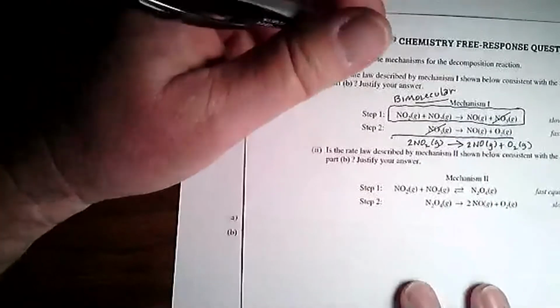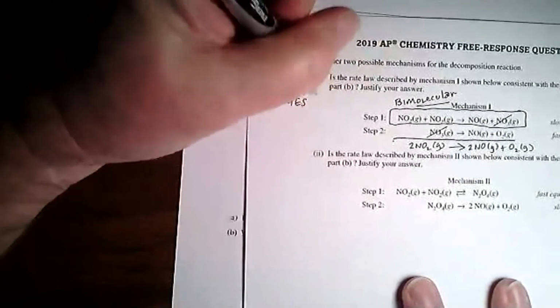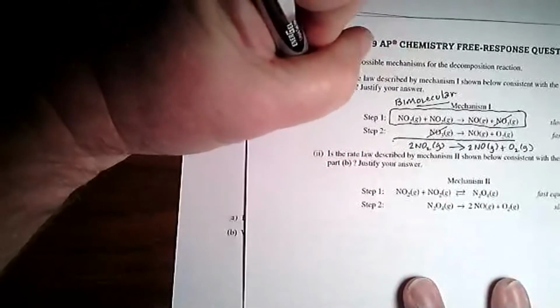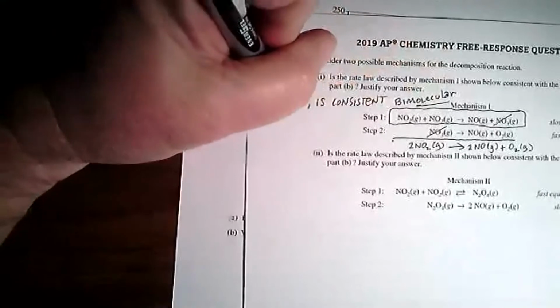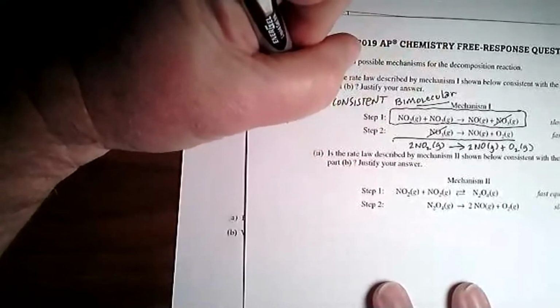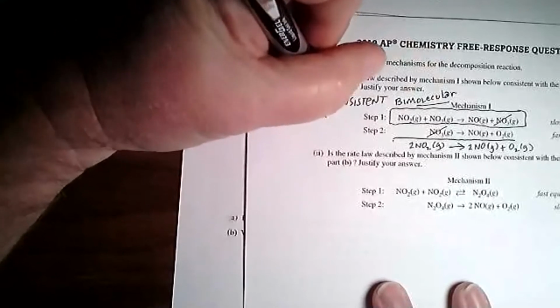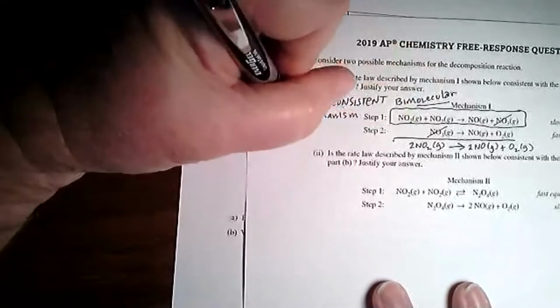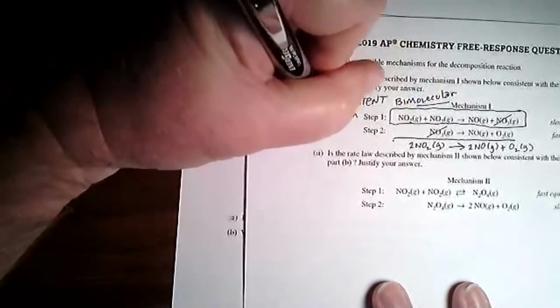And so what I would say is yes, that it is consistent, because the mechanism gives the overall reaction.